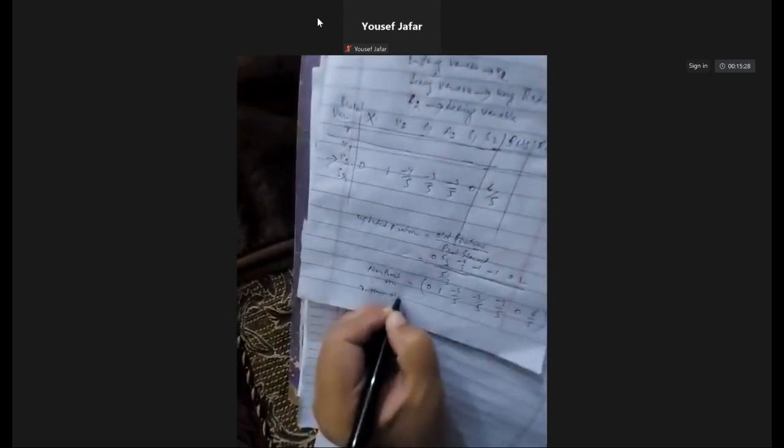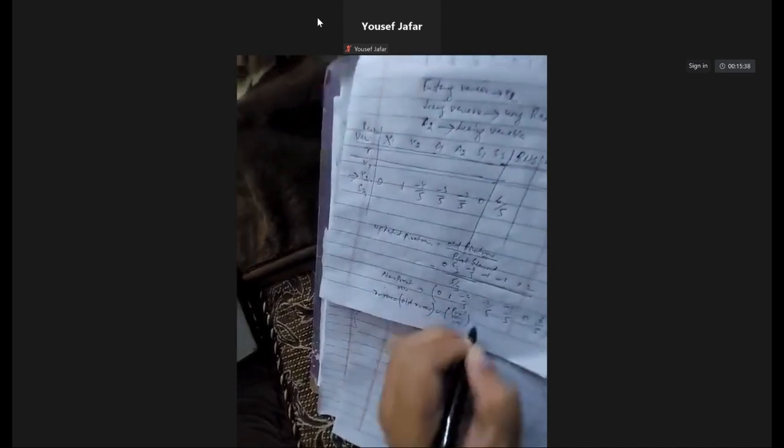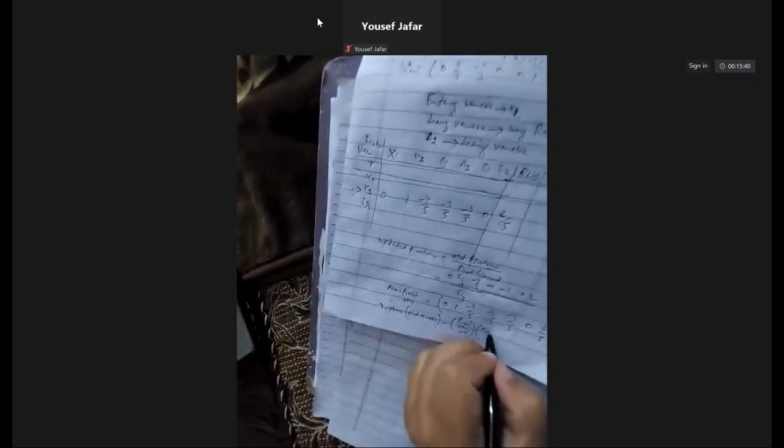So the first row that we will update is the R row. Now the new R row is equal to old R row minus the pivot column coefficient into new or updated pivot row. So it will give us something like this. Let me write it down.